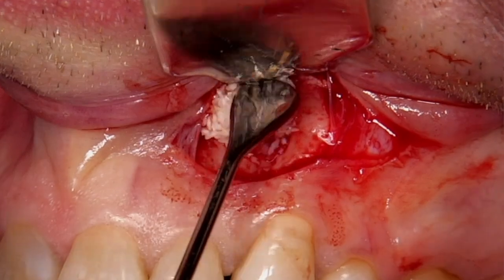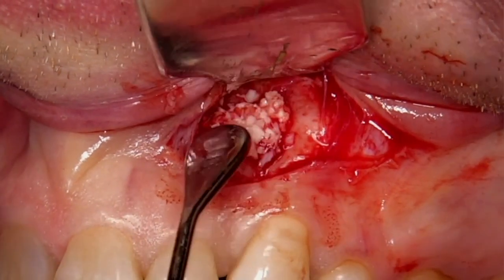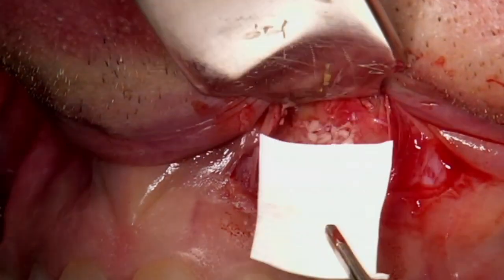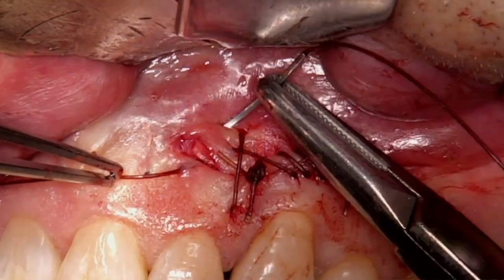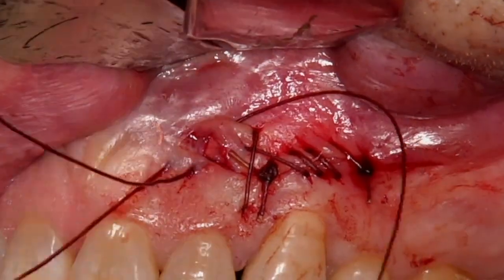Since the defect was close to the adjacent teeth, it was also grafted using allogenic bone, and it was covered with a resorbable membrane. The incision was then closed with a resorbable suture.